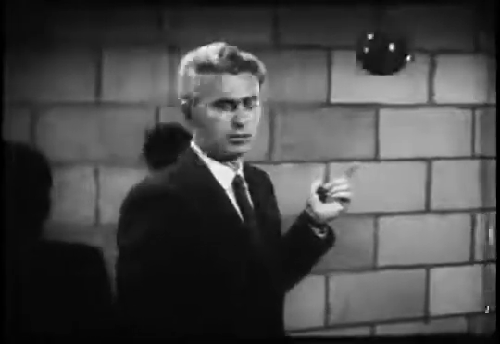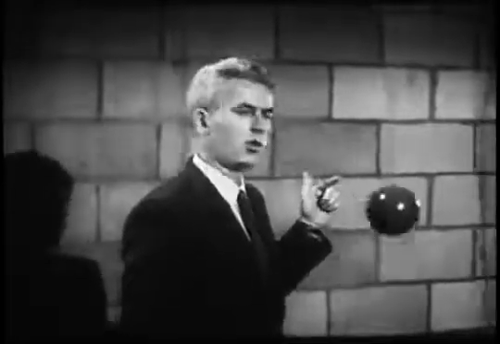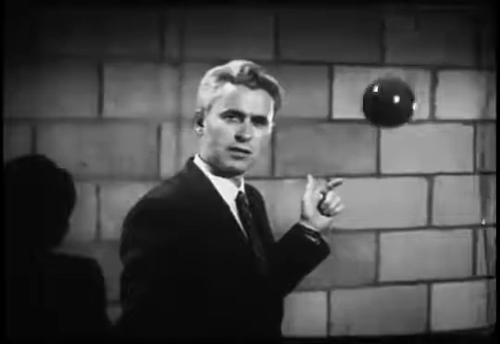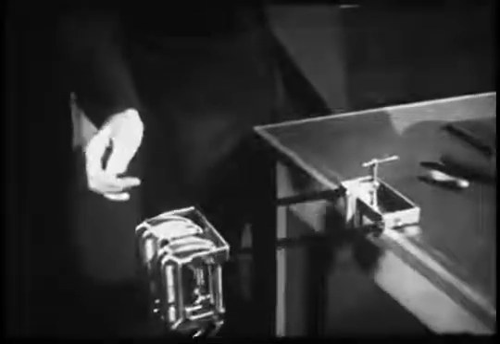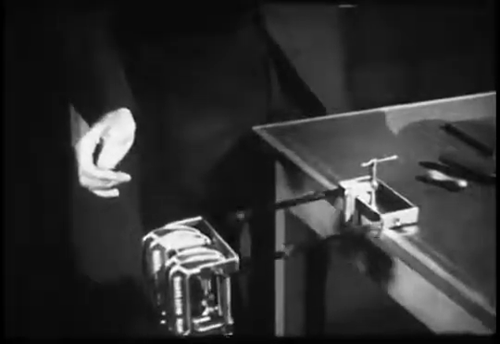This ball is suspended by a very long spring. Its period of vibration is about 4 seconds, so that its frequency of vibration is about 1/4 of a cycle per second. Over here, there's an inertial balance. It vibrates with a period of about 1 second.